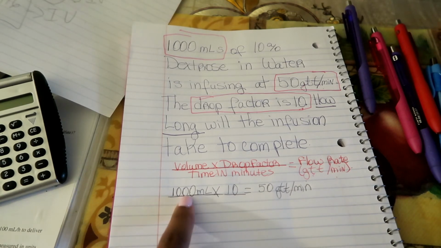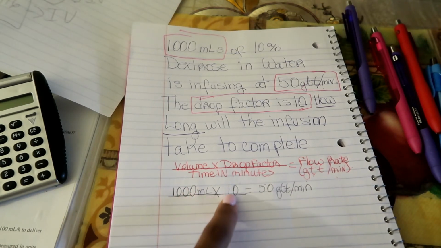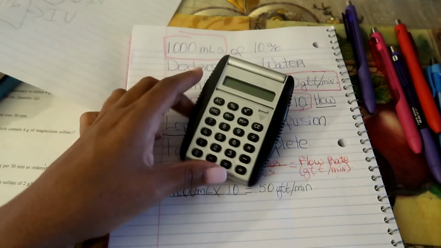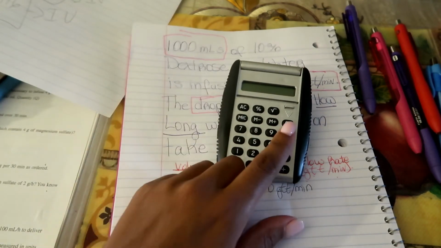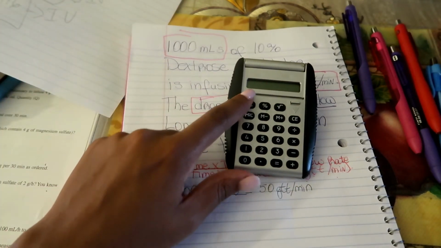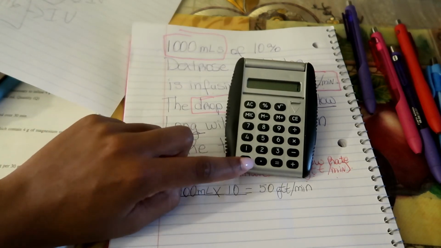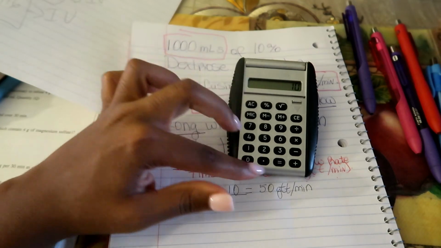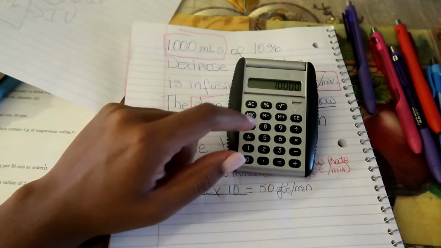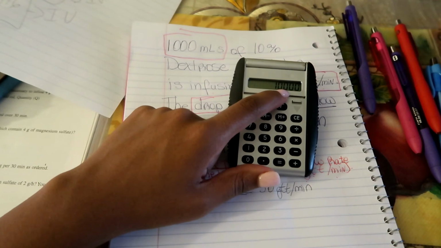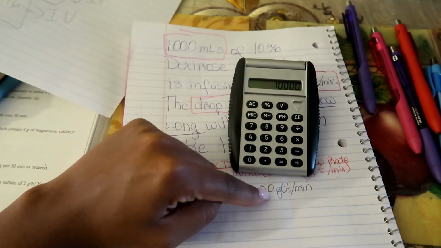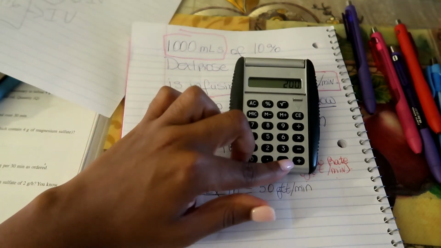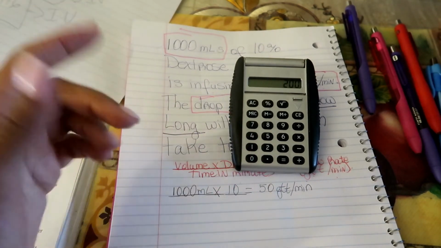There's 3 zeros, so this is 1,000. 1,000 times 10, and whatever's on the other side, you're just gonna divide it. So let me show you what I'm talking about. We use our handy dandy calculator because we can't make a mistake in patients' lives. So 1,000 times 10, that will equal about 10,000. Then we're going to divide it by whatever is on that side. Divide that, we're going to get 50. So that gives us 200 minutes.